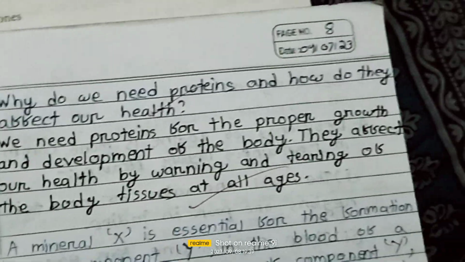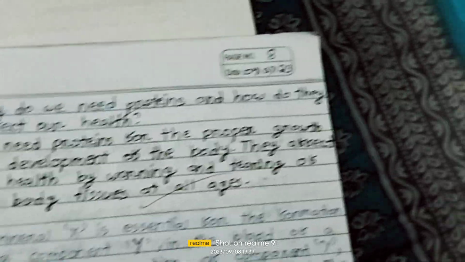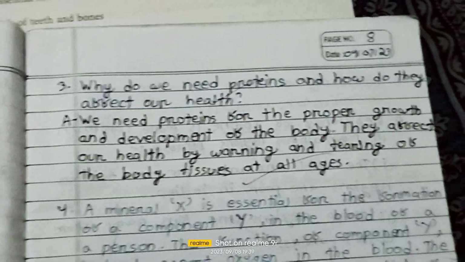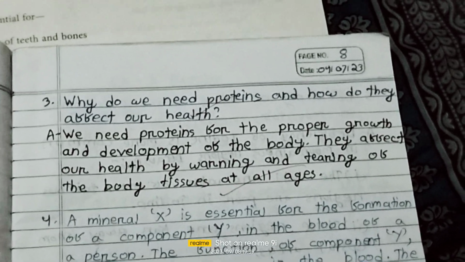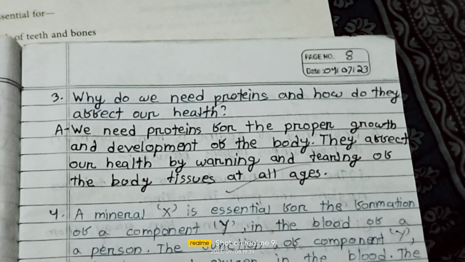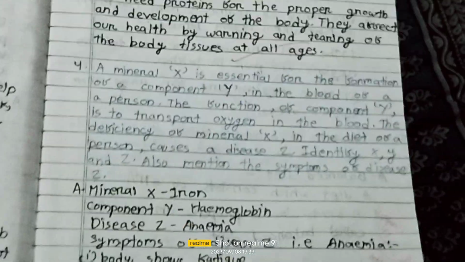Why do we need proteins and how do they affect our health? We need proteins for the proper growth and development of the body. They affect our health by repairing wear and tear of the body tissues at all ages.